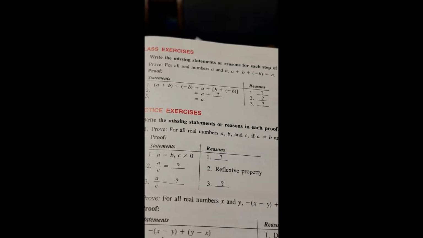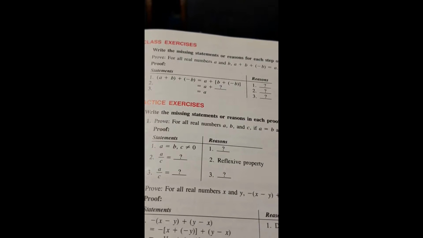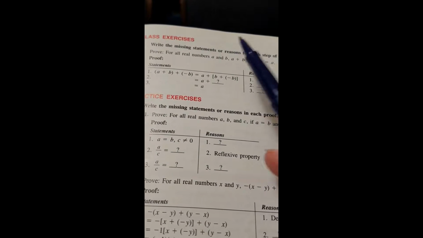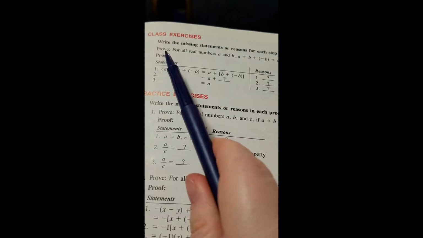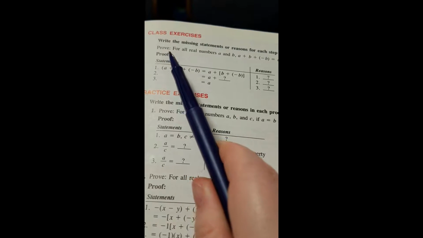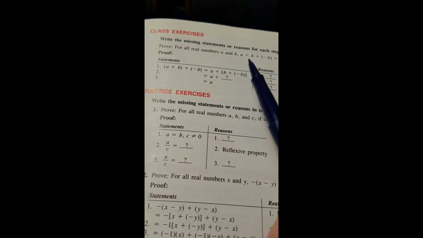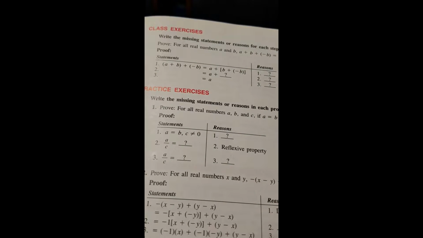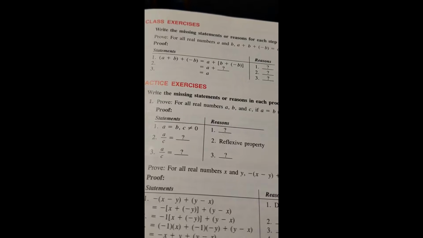But anyway, when we look at the class exercises, they have a proof written here. I wanted to go into some detail on these proofs because you're going to do them a lot when we get to geometry. And these are the only proofs that you're really going to get in algebra, so it's your first introduction to proofs. Anytime you have a proof, they're going to ask you to prove, and they have to use that word. Prove for all real numbers a and b that a plus b plus negative b is equal to a. So they throw that up there, and then they want you to prove that.